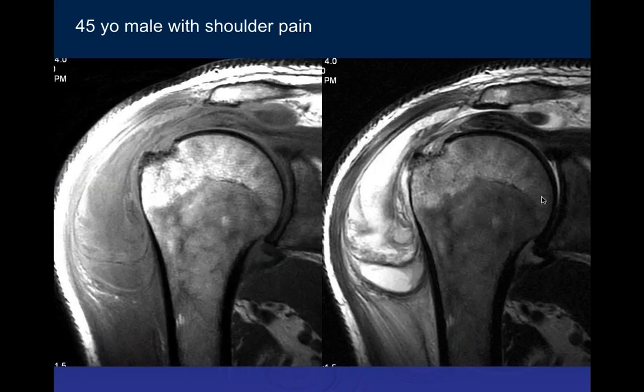Got a 45-year-old male with shoulder pain. We have a coronal, looks like a PD and maybe a T2 on the right. T1. T2. Okay. So looks like there's a gap of, I believe that's the supraspinatus tendon. It's almost like a high grade or near full thickness tear with tendon retraction proximally, and there's a lot of subacromial subdeltoid fluid with synovial thickening.